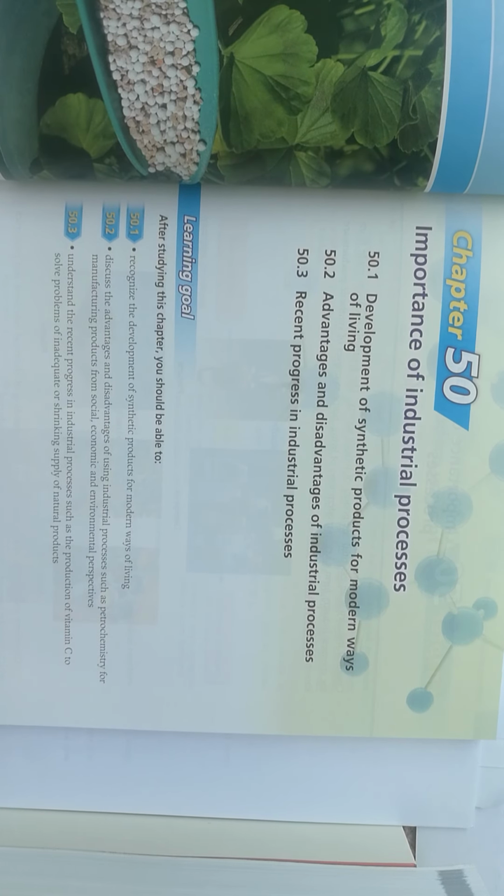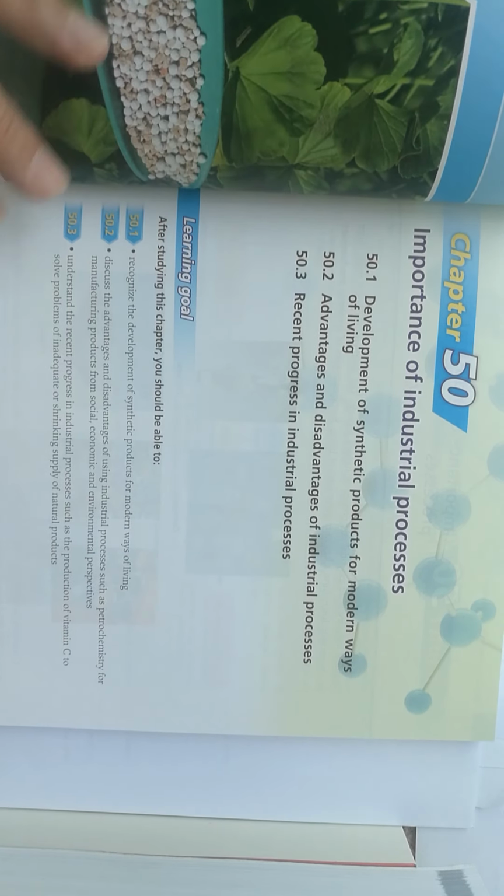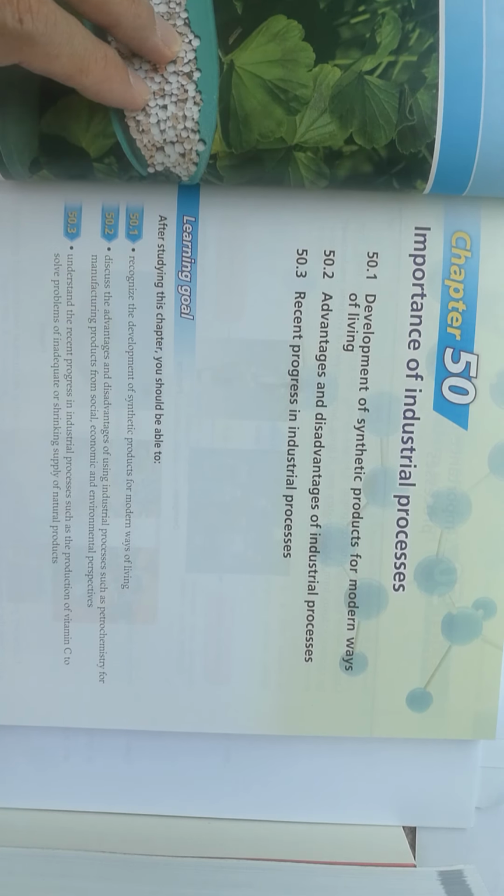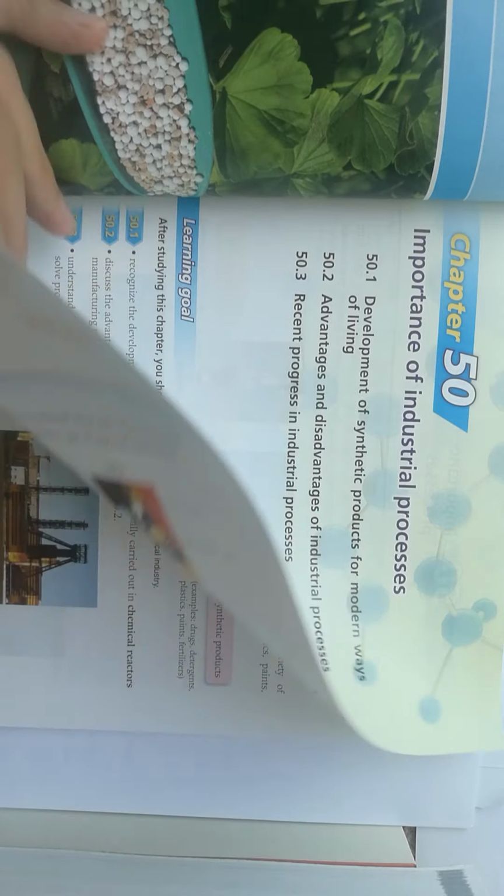Okay, chapter 50. Chapter 50 is the introduction of the industrial processes.